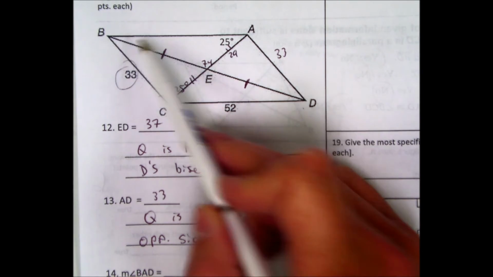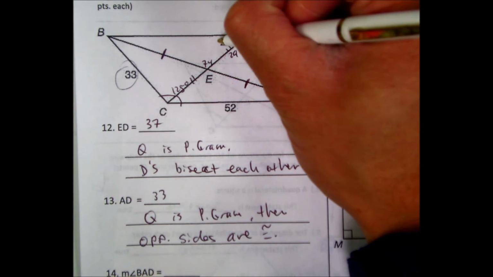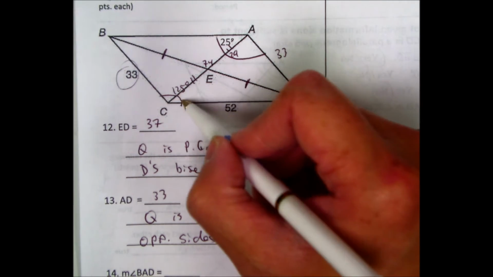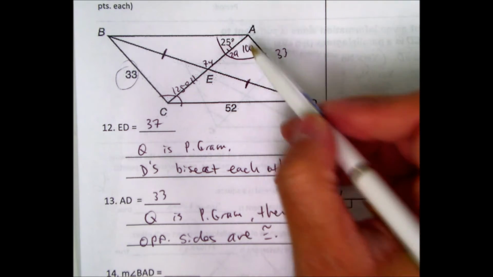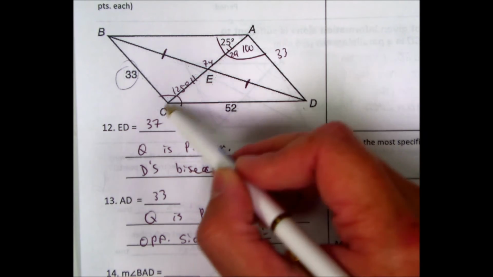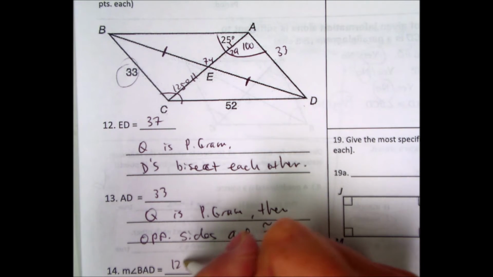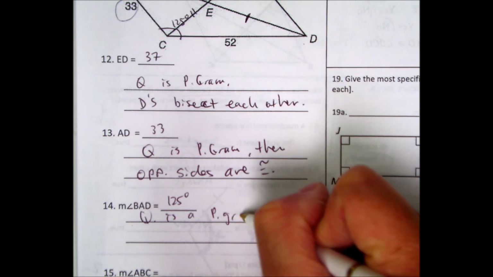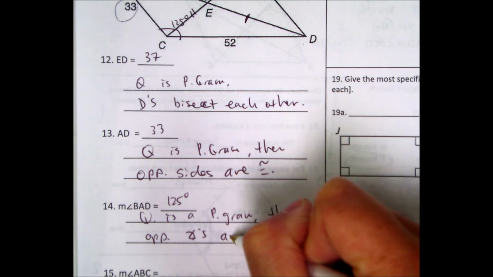Angle BAD. Okay, now BAD is the whole angle over here. Now, you have 25 here, and this side, all of this is 125. So, angle addition, I need 25 plus 100. So 25 plus 100, that'll give me 125. So, BAD is 125 degrees. I guess you really need it. You didn't need to know the 100. If a quadrilateral is a parallelogram, then opposite angles are congruent.